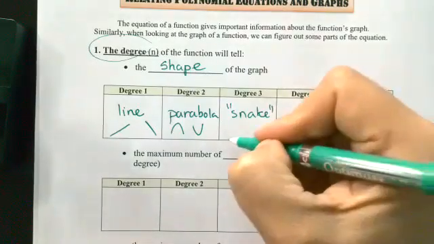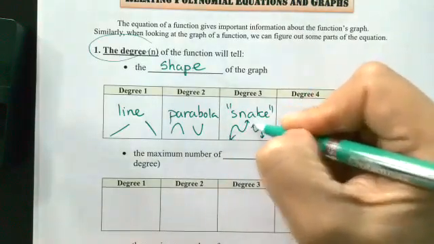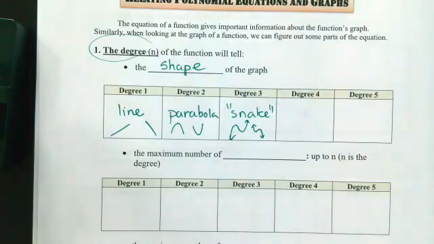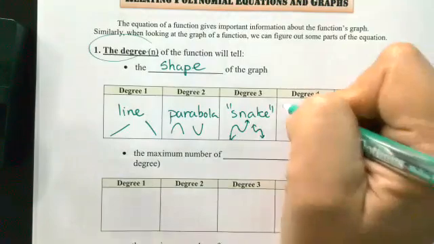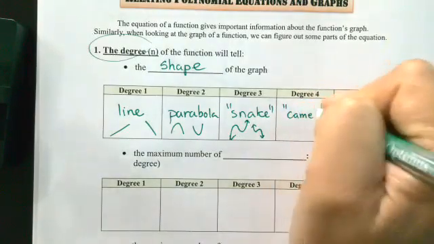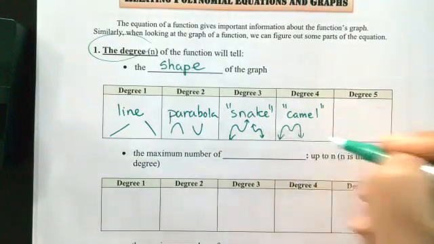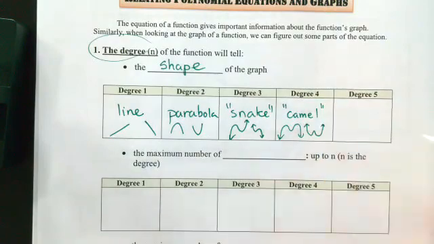So snake means like this: 2 turning points, or sometimes none, but that's what it is. Degree 4 is called a camel with 2 humps, or an M, or a W, whatever you want to call it.